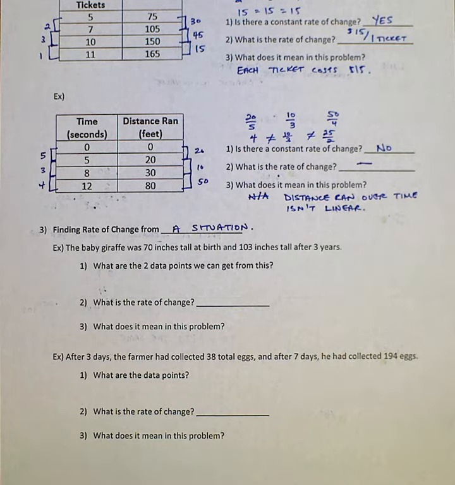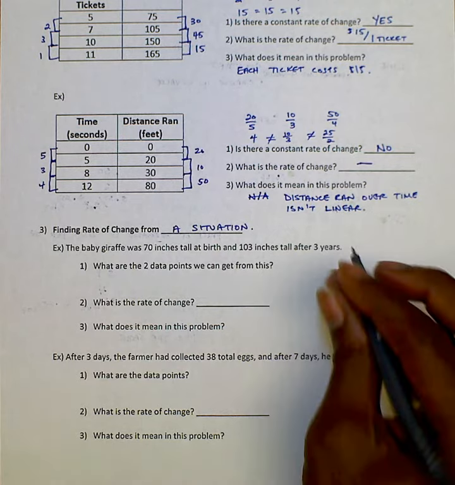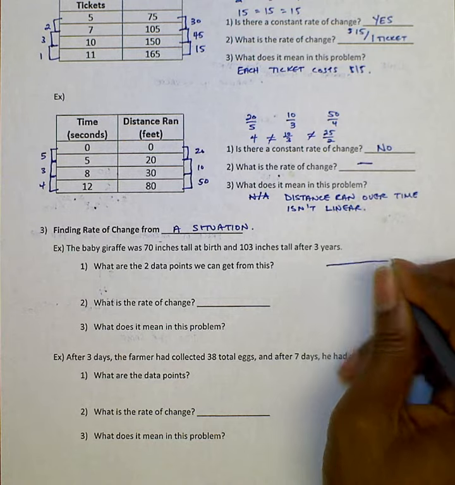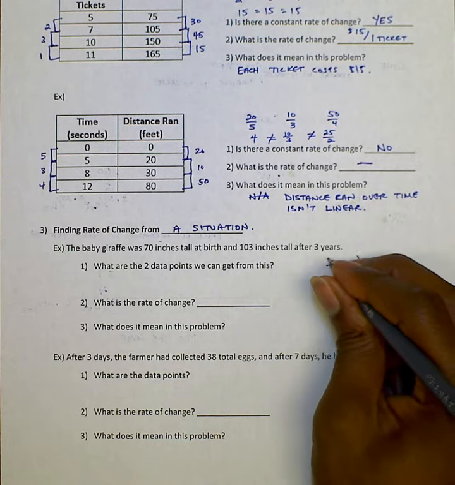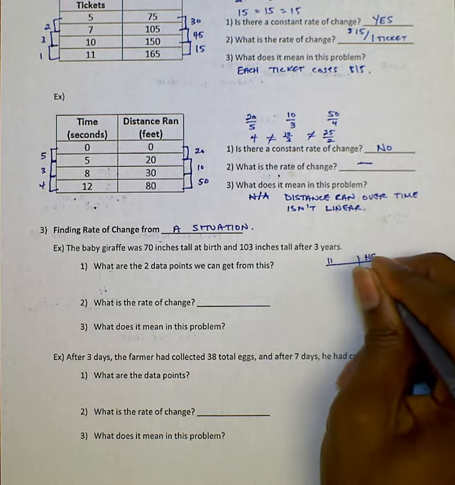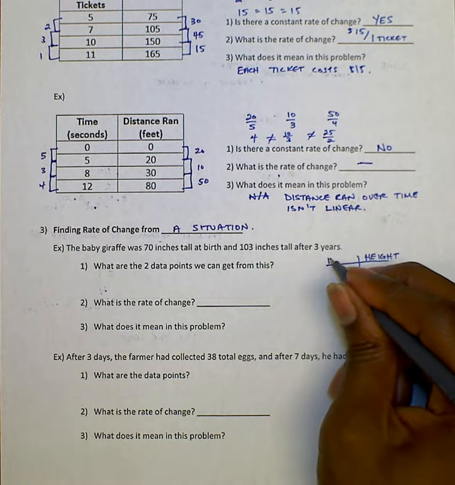Alright, so let's look at number 3. We have a baby giraffe was 70 inches tall at birth and 103 inches tall after 3 years. What are the 2 data points we can get from this? So typically when we're given a situation, what we'll want to do is make a table. We'll make a table from the situation and then get the rate of change and the information we need from that. And so notice the 2 pieces of information we got was height, and I'll do height over here, height and age.